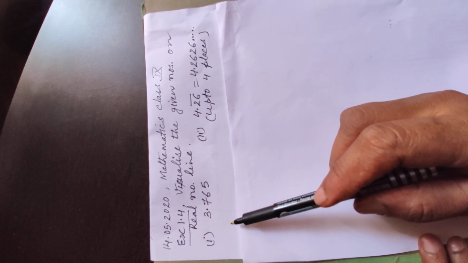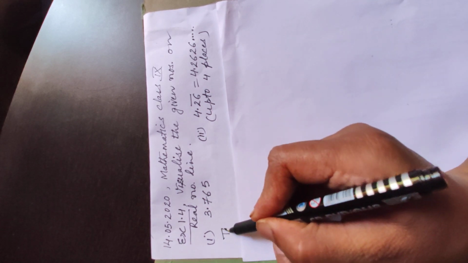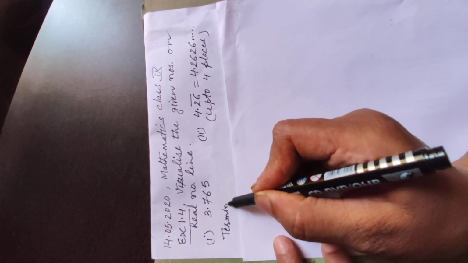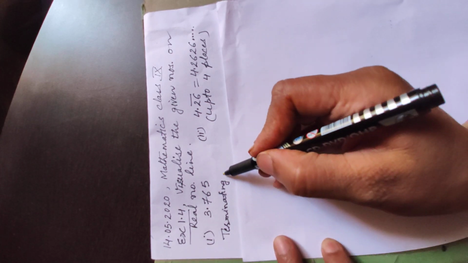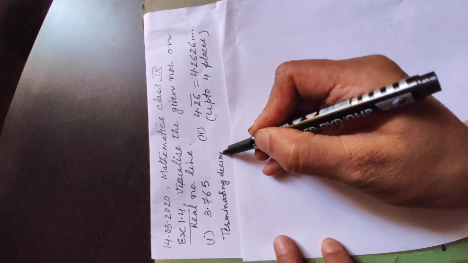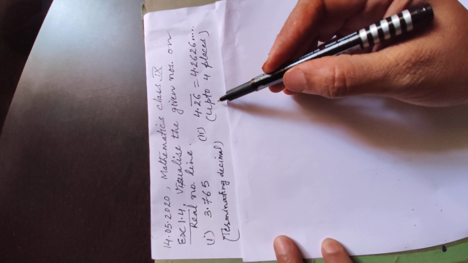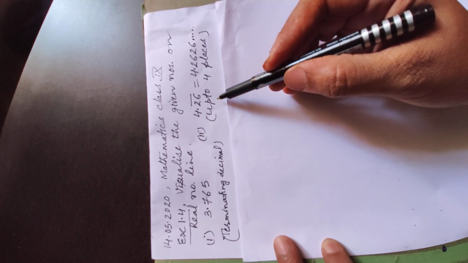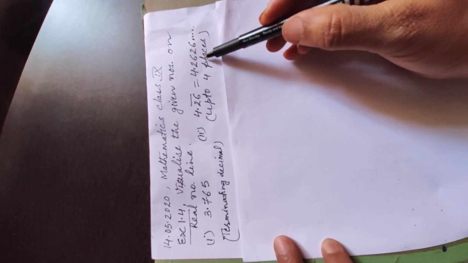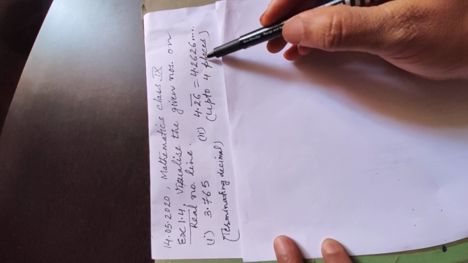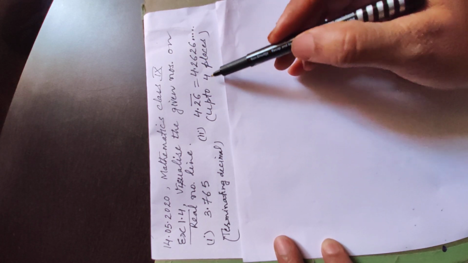In the first part, the number is 3.76, that is known as a terminating decimal. If it ends after certain points, then it is called a terminating decimal. And in the second part, we are given the number 4.26 bar. Bar on the two digits 26 shows that these two digits are going to repeat themselves endlessly. And we have to represent these two numbers on the number line.